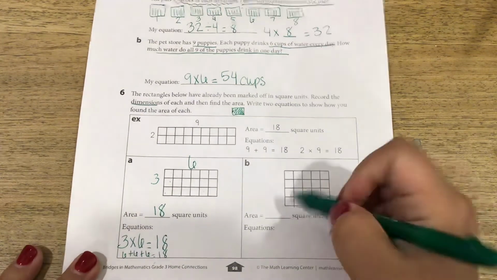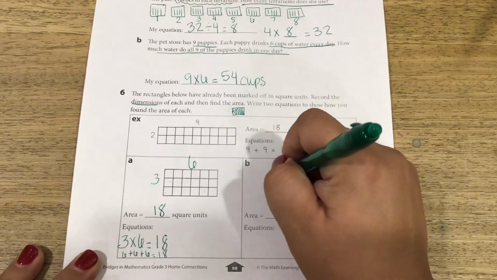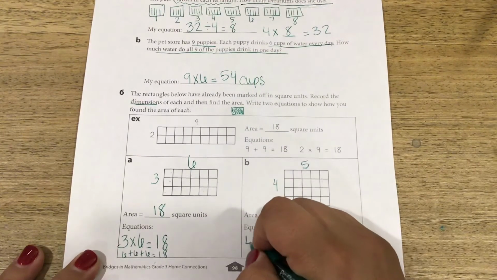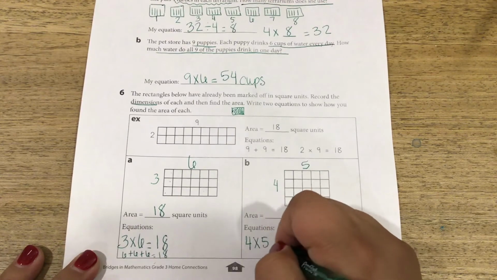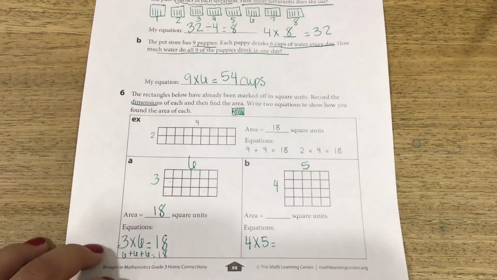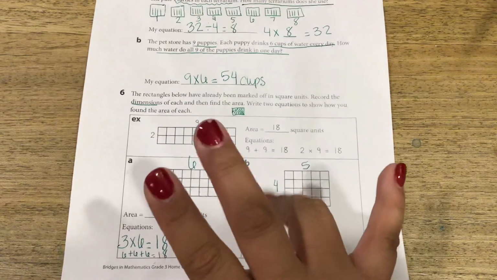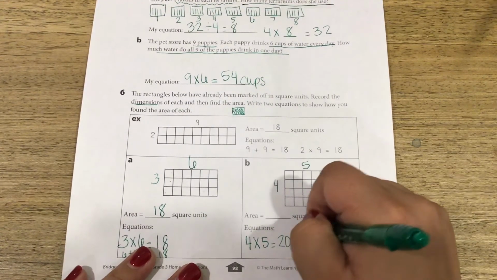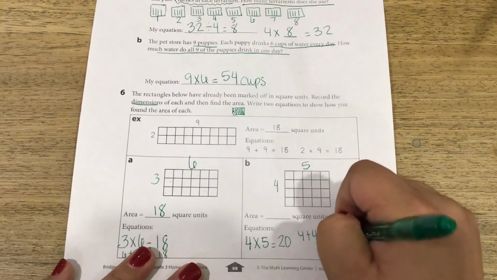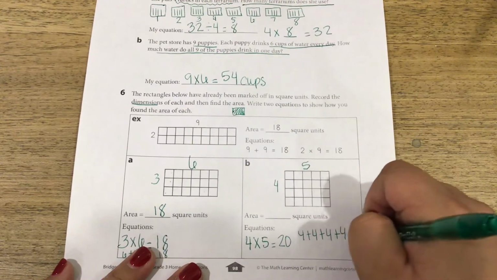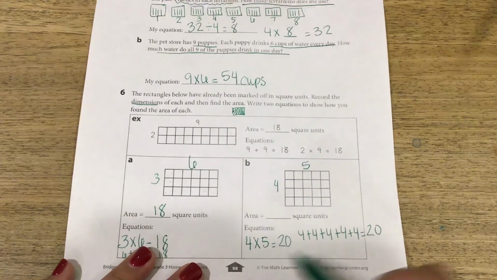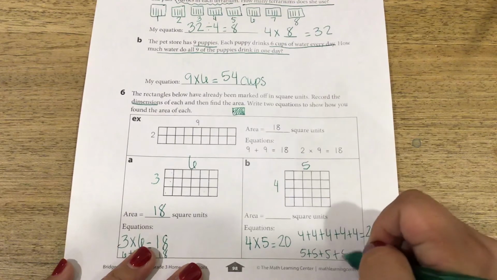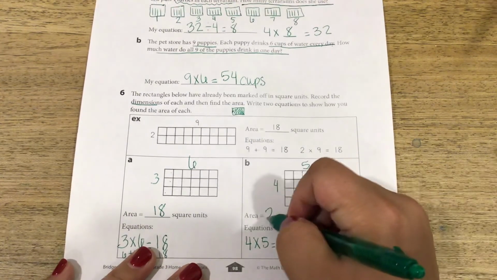Our next one, this is 1, 2, 3, 4 high. 1, 2, 3, 4, 5 wide. So we could do 4 times 5. For this one, we can count by 5s. 5, 10, 15, 20. Or we can add 4 plus 4 plus 4 plus 4 plus 4 equals 20. Or we could do 5 4 times. Plus 5 plus 5 plus 5 equals 20. All of those work.